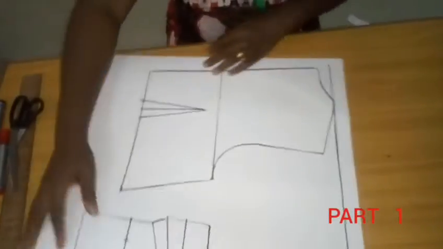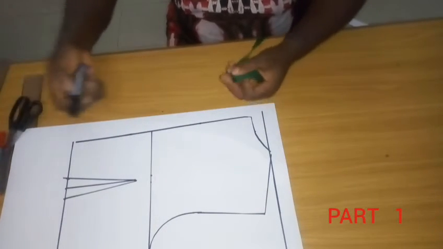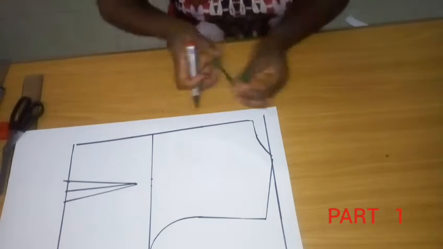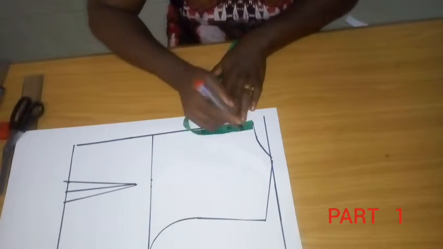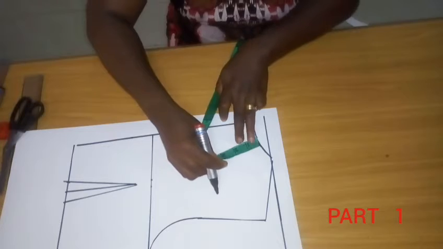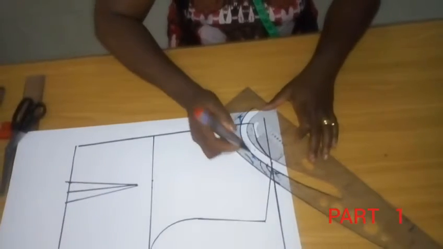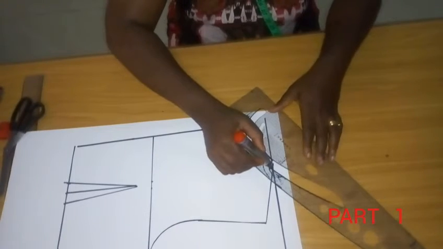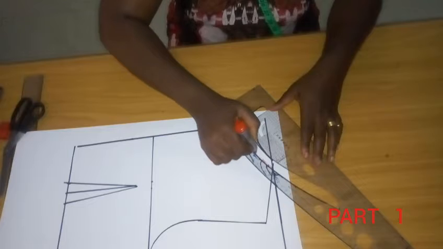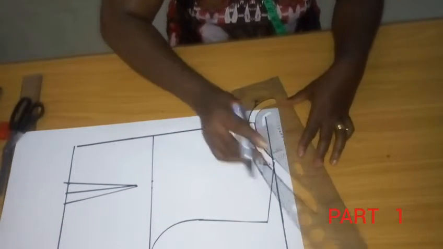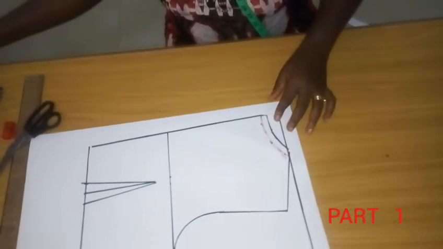But I would want to show you how the back looks like. So for the back, the only thing I'm going to do is to increase the 0.5 for the mandarin collar. I'll still do the same. I'm increasing the back as well. So once the back is being increased right now, everything matches up with what we have at the front, as you can see. Okay, so that is what you expected to have.